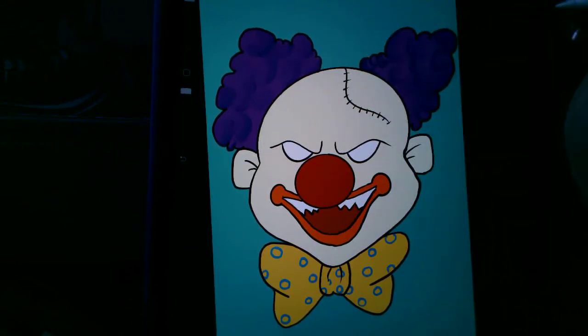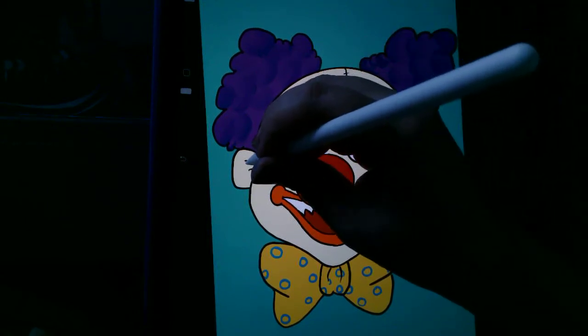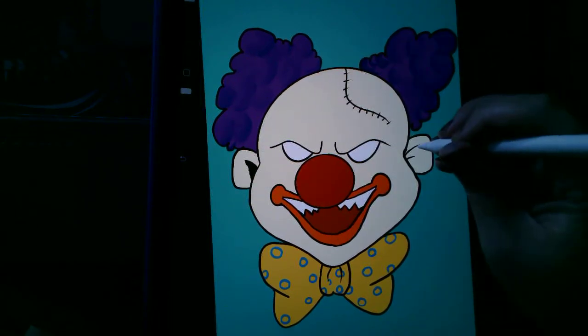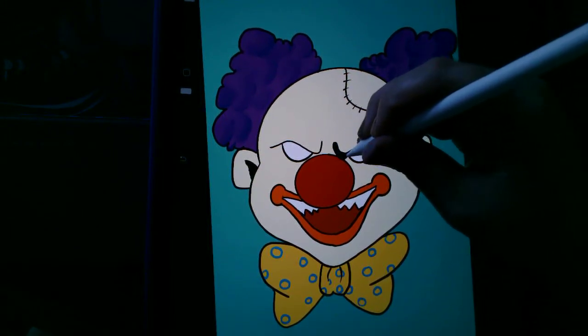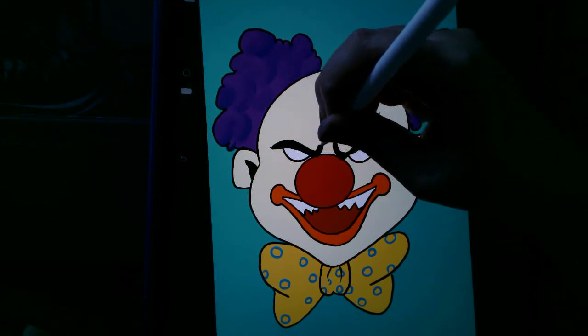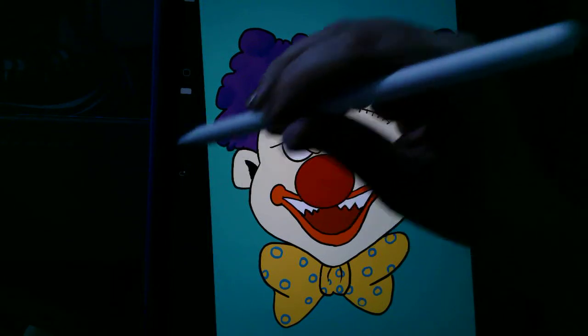And so we're going to come in here and we're going to add shadows where shadows would normally be. So in this part of the ear right here, there would be some shadow. So that's a little too thick for that area.